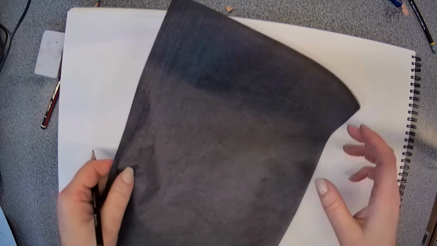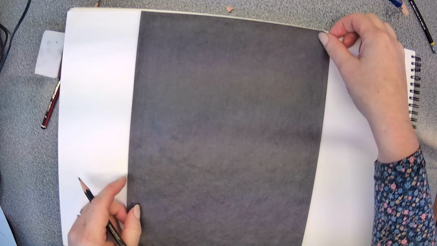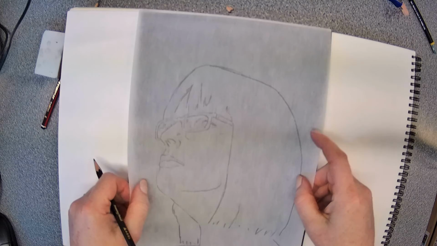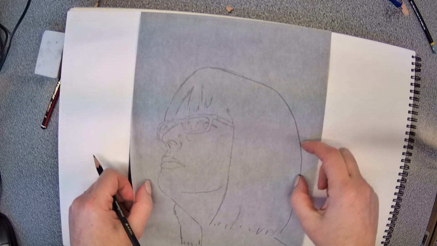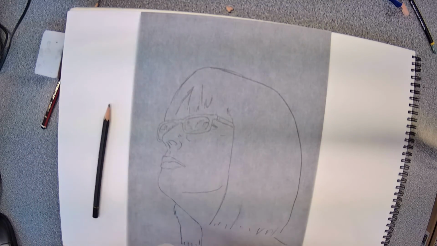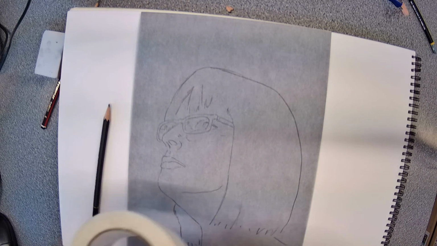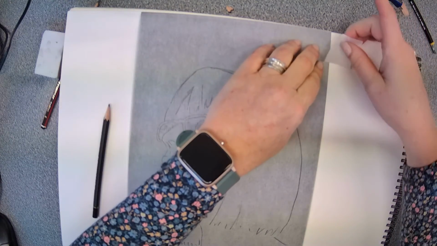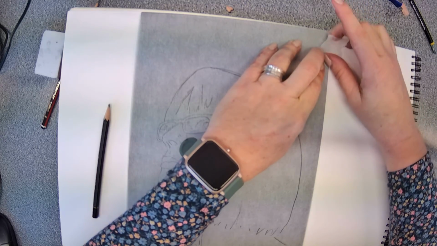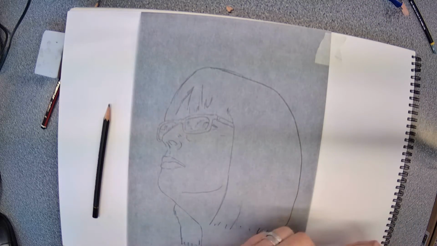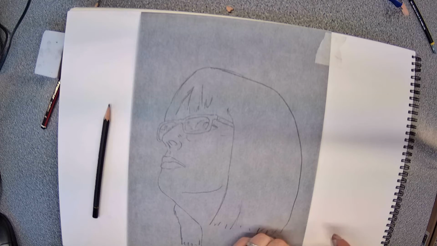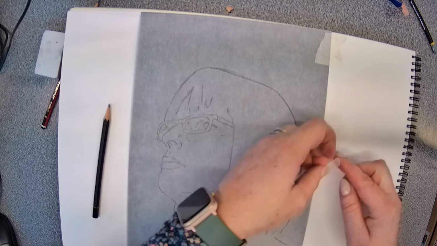You're going to get your carbon, place it shiny side down on your piece of paper, and then put your tracing paper over the top. Get a little bit of tape, and what you want to do is at one side, now I'm left-handed, so I'm going to put my tape down the right side. If you're right-handed, you might want to put it down the left-hand side.